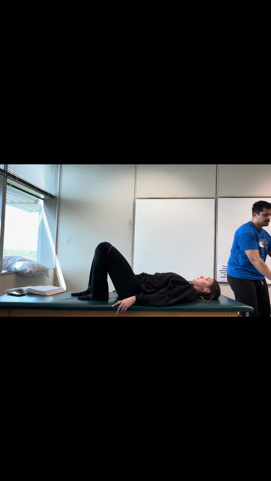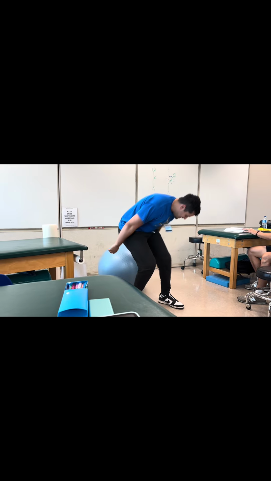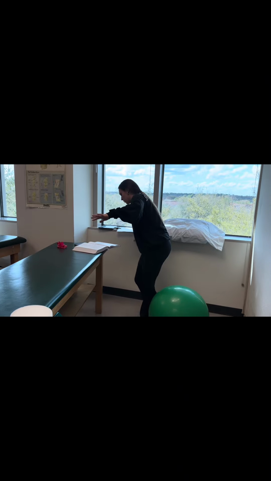You can have them go on a medicine ball, kind of lean back like this, and then they have that glute bridge action. And then you can also have them do it. They're both active when you're going eccentrically and concentrically.